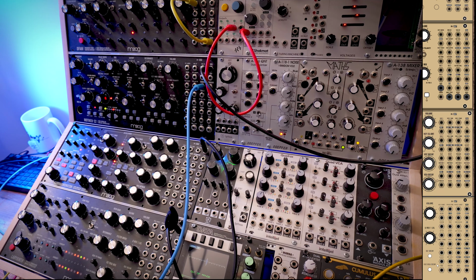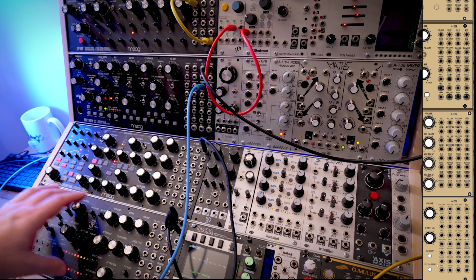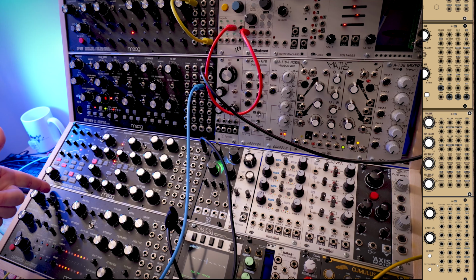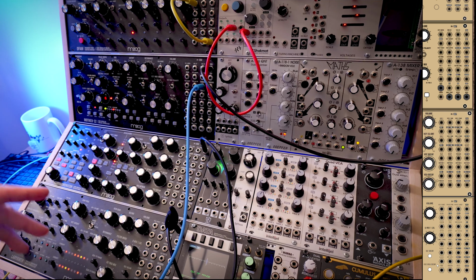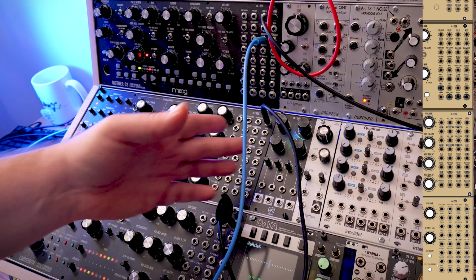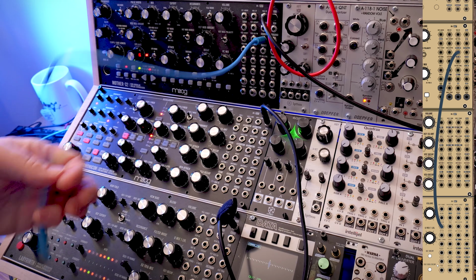One of the kind of drawbacks of the Labyrinth is that you have the sine wave for the main VCO and the triangle wave for the mod VCO. One thing you could do is actually send in more complex signals. Like, let's even just use the saw from the Mother.